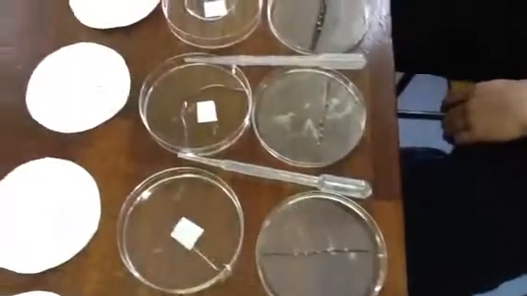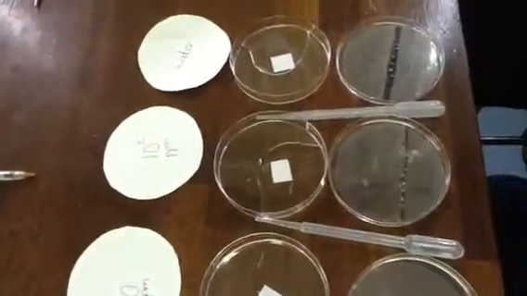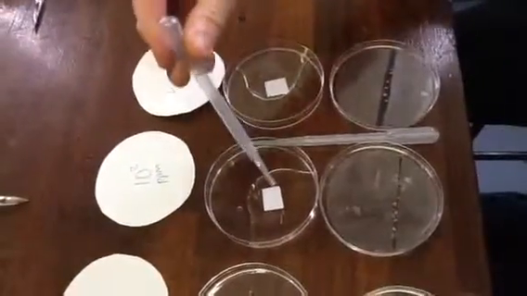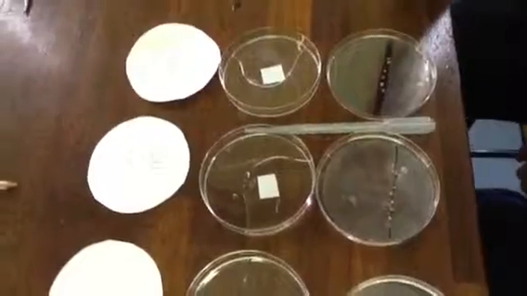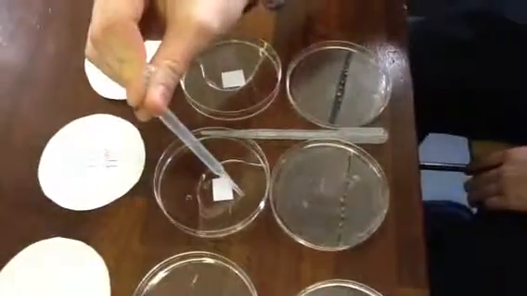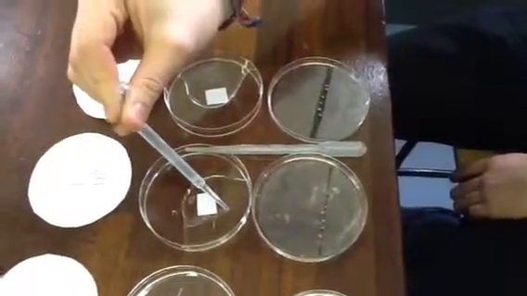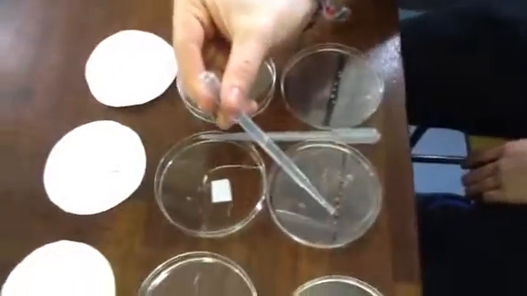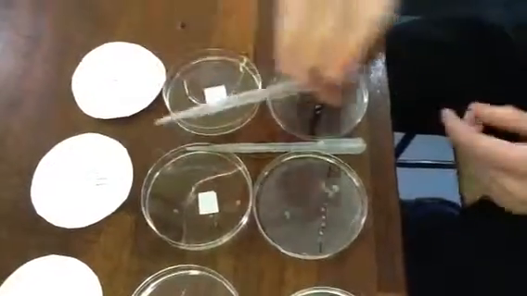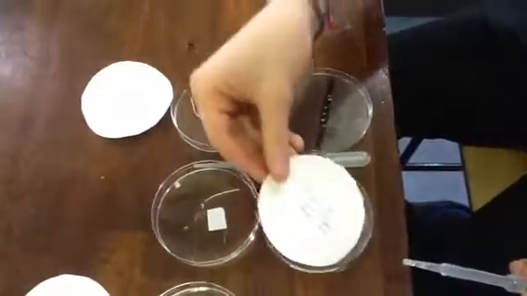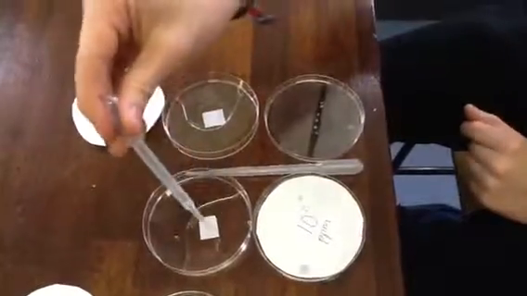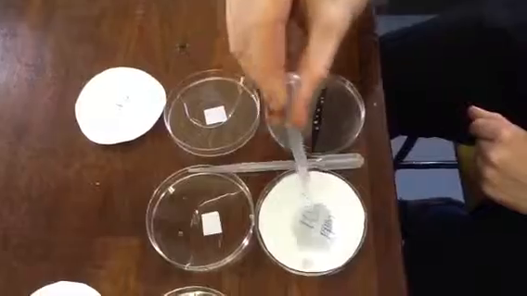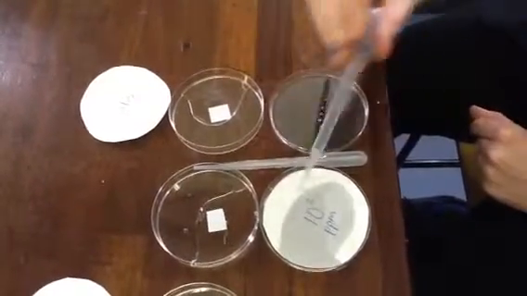Okay, that's perfect. And now we're going to just set up our first dish here. So we're going to take 2 ml of that liquid, the 10 to the 2 ppm IAA. We're going to put the filter paper on top of the seeds. So we'll just transfer the filter paper on top of the seeds and transfer the 2 ml of IAA onto that. So that's our 10 to the 2, that's our concentrated IAA.